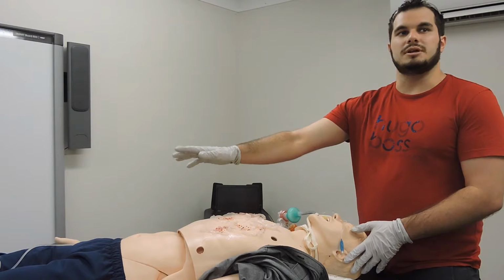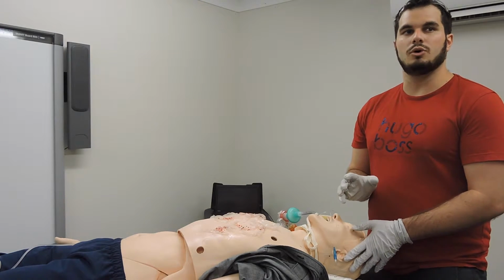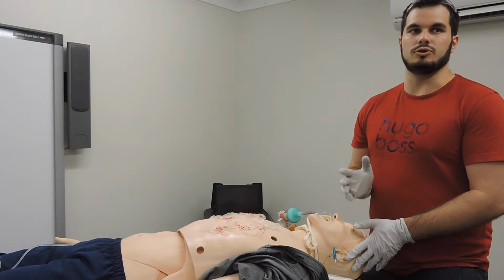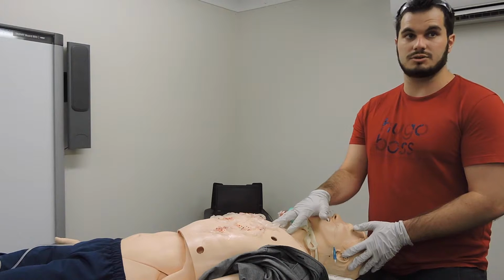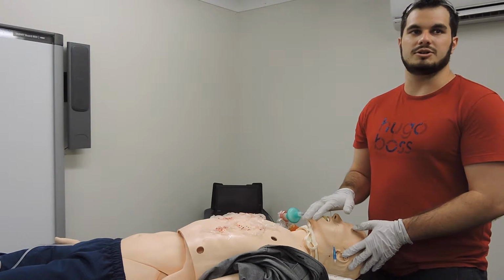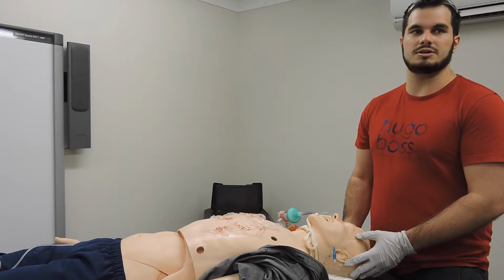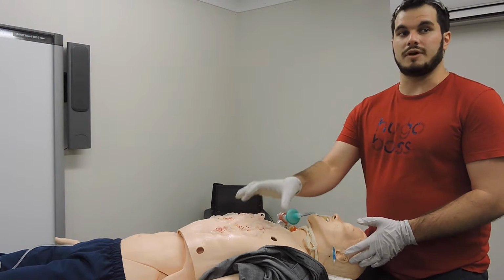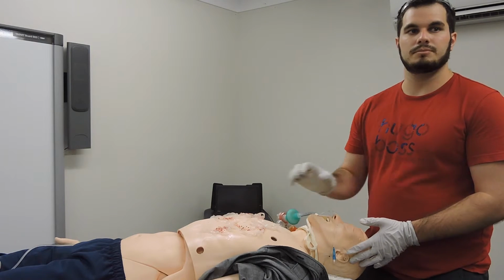IV fluids are to be initiated, however, just remember, they are to be withheld or very conservatively used in patients with evidence of facial and airway swelling and upper chest burns prior to intubation, as this can lead to an increase in interstitial edema and airway compromise. There is also an increased risk of APO, acute pulmonary edema, and ARDS, acute respiratory distress syndrome.